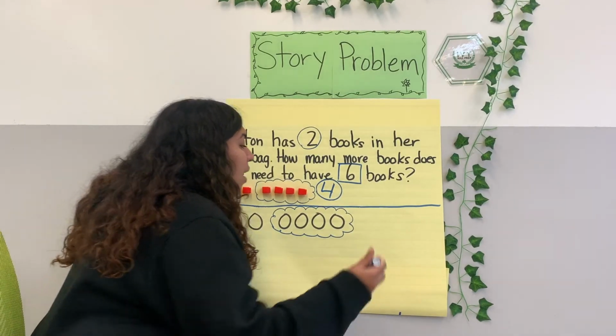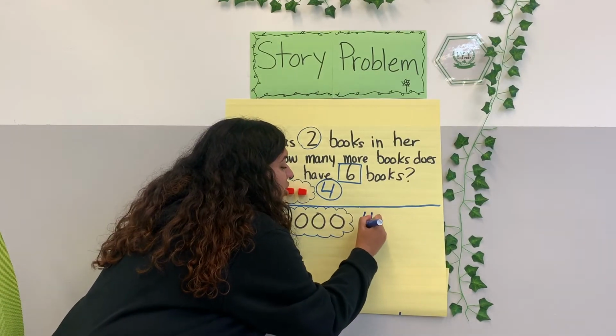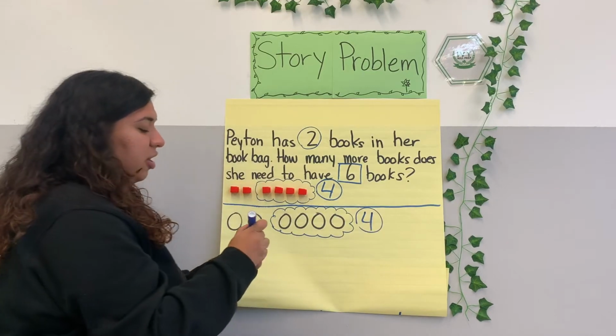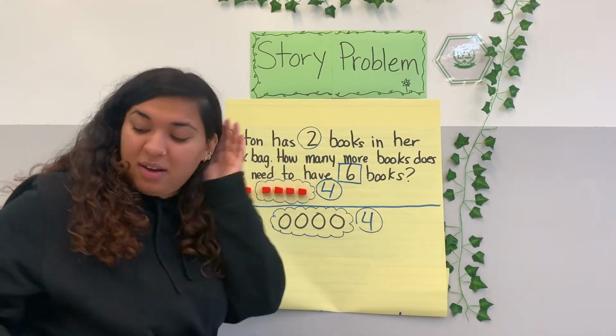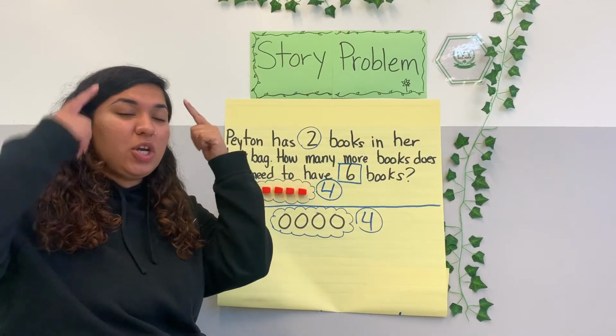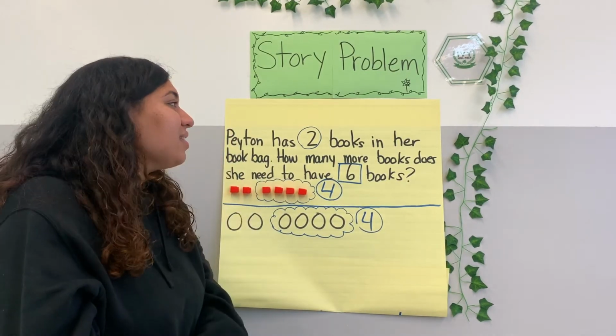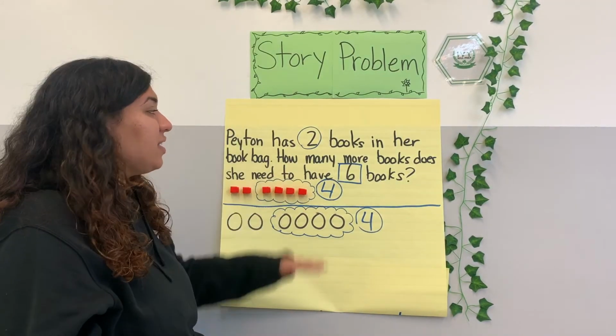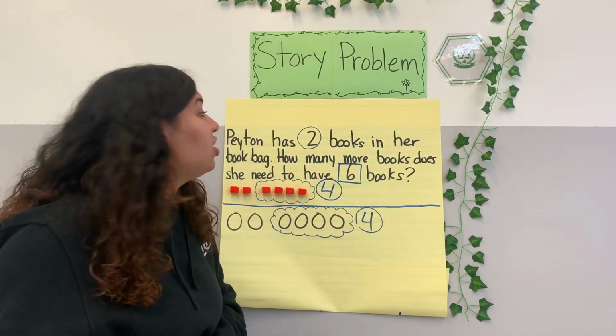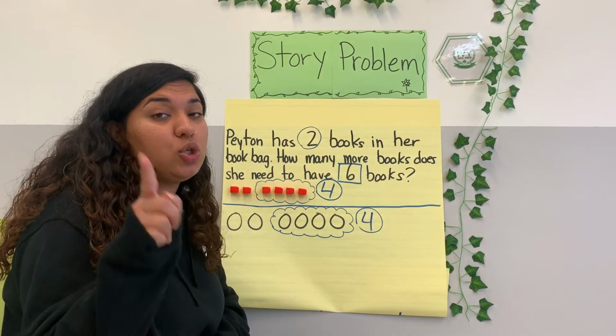Notice that we used two different strategies and got the same answer. Say, yes, we did that. Go to your brain, say, I'm a mathematician. Nice. So look at what we just did, and we're going to follow these strategies in the story problem that you are going to do on your own.